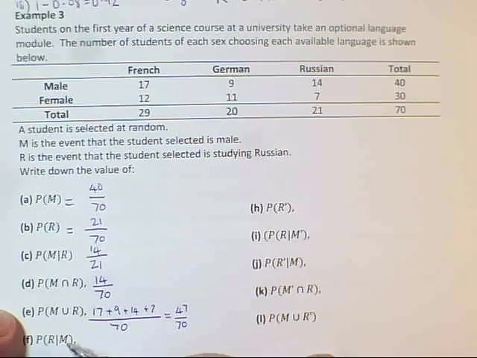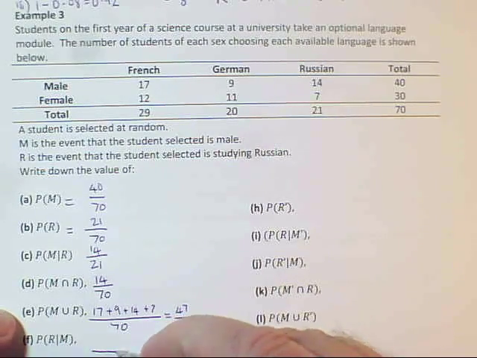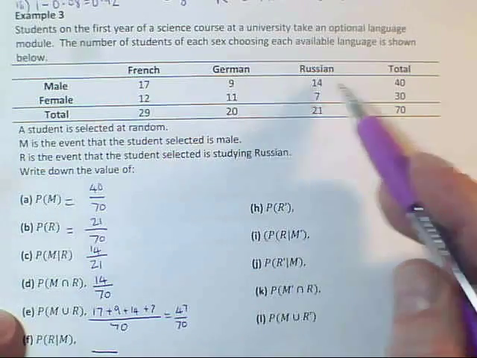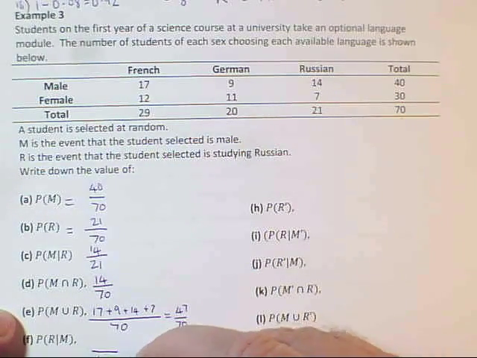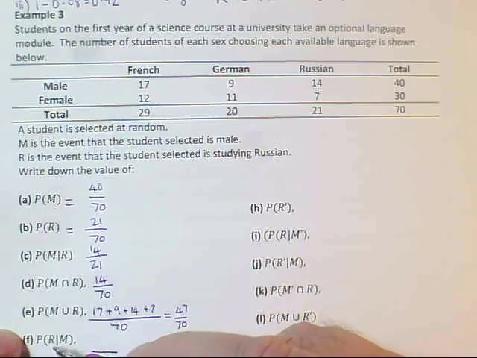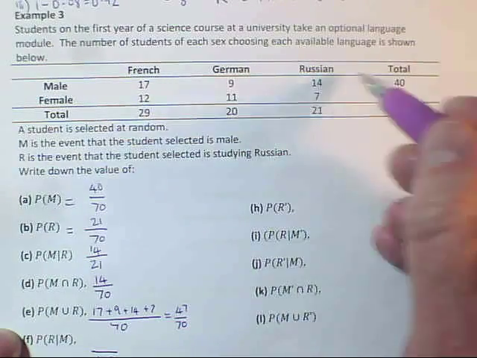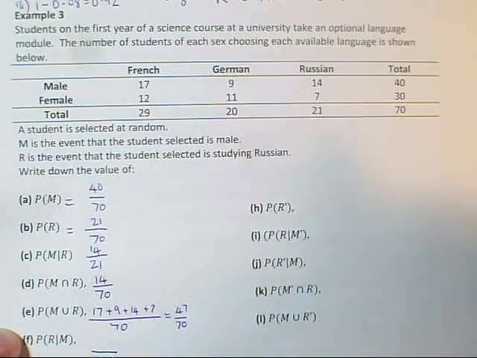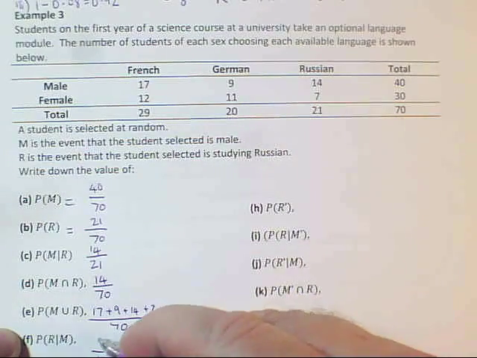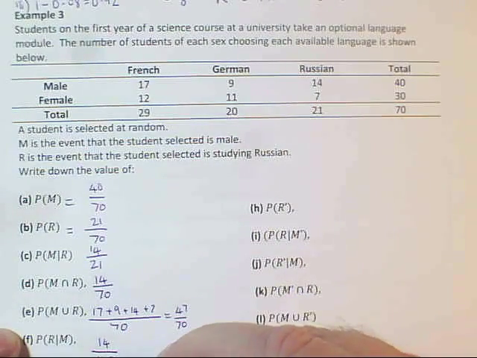The next one, I've got to do the probability of R given M. So it's conditional. What am I given? I'm given they are male, so I'm only interested in the male students. So the male students are 40 of them, so it's going to be over 40. And I'm interested in the probability that if I'm on that row of 40, they study Russian. So I'm only interested in the 14. So it's 14 over 40.